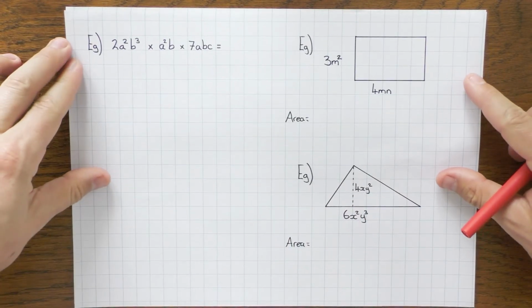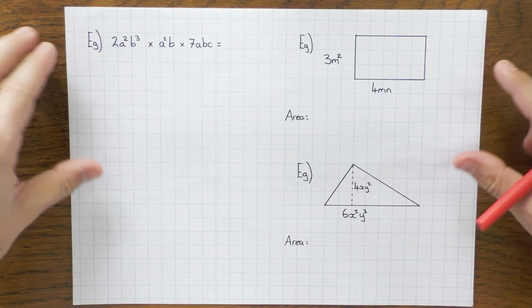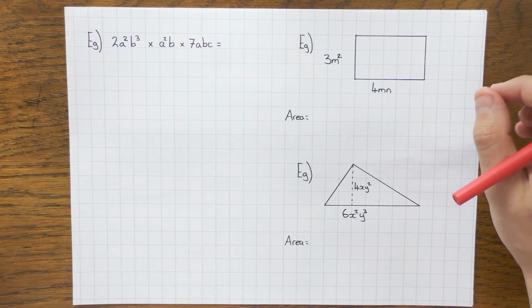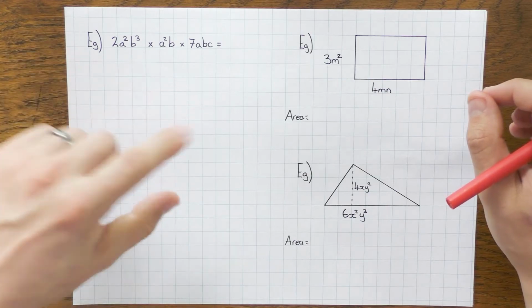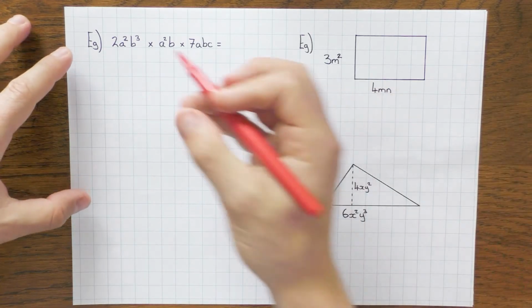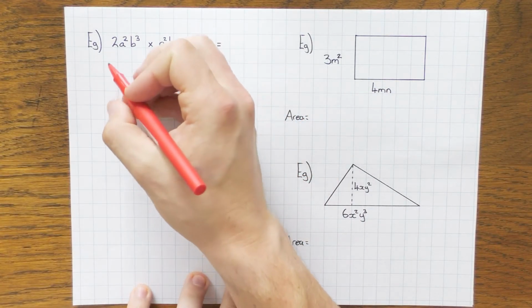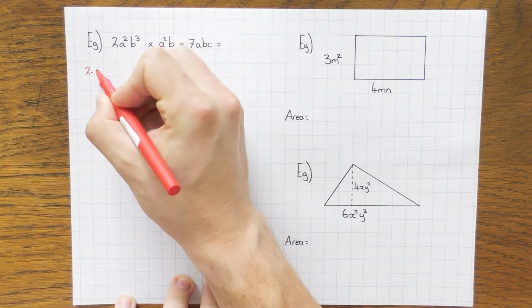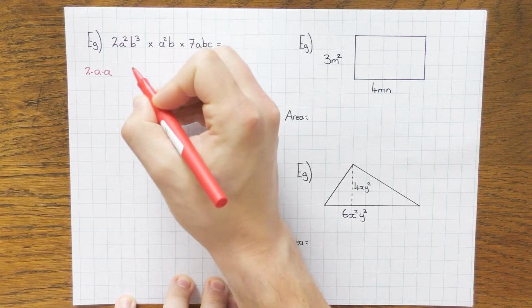So here we go then. So this would be a case where to avoid making any mistakes, it would be a good idea to write it out, even if it's just to check what you think just by looking at it. So let's have a go at this one. So I've got 2. I times that by a squared, so a squared means a times a.